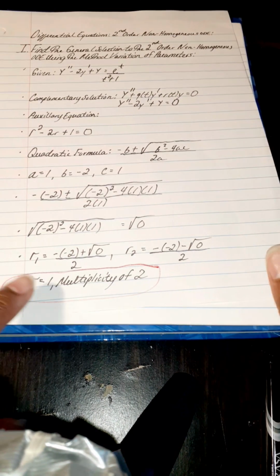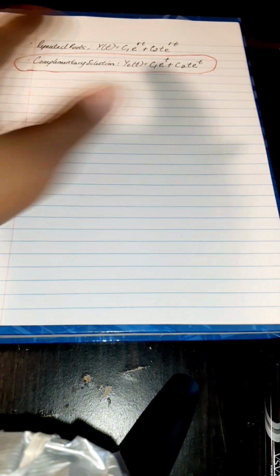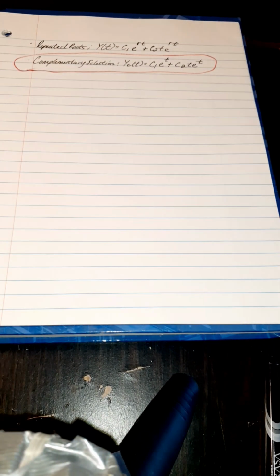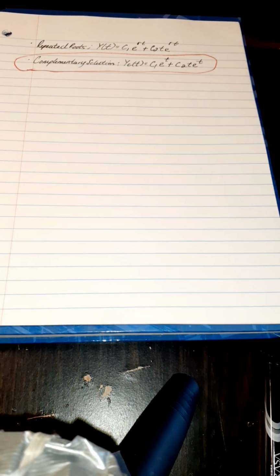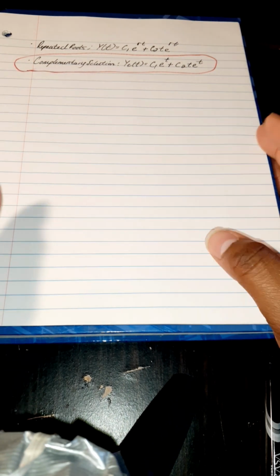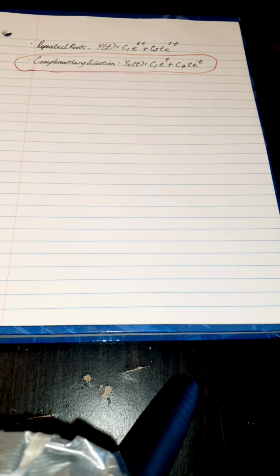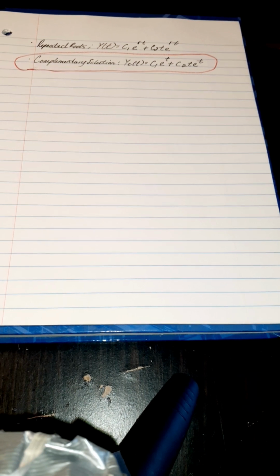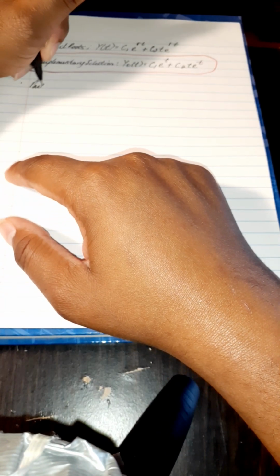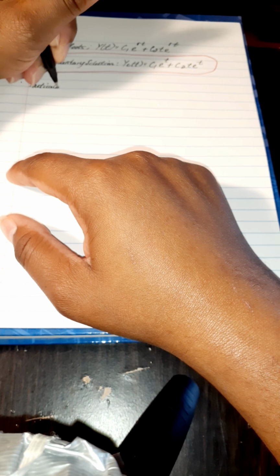We ended up getting r is equal to 1 with a multiplicity of 2. So again, the complementary solution in this case will just end up being yc of t is equal to c1 e to the t plus c2 t e to the t, where c1 and c2 are arbitrary constants. Okay, so that takes care of part number 1. The next step is to find a particular solution, which is just us using the method of variation of parameters. So now we need the particular solution, and we're going to get that next.